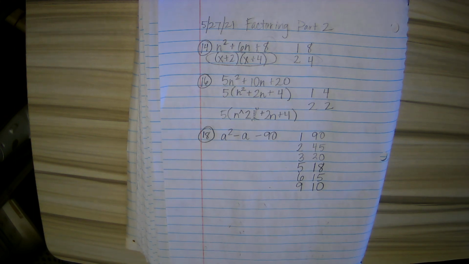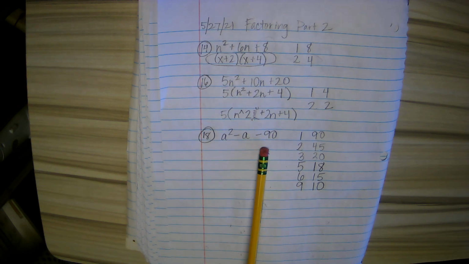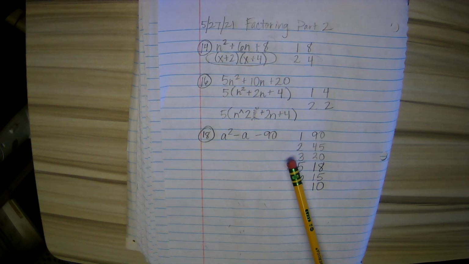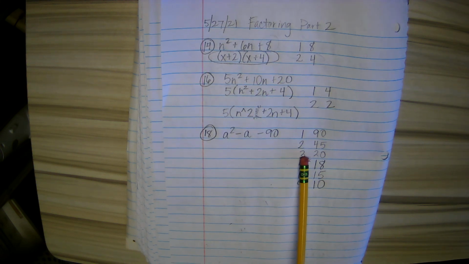All right, so we need a negative number, which means we have to subtract these numbers somehow to make 1. So 90 minus 1, definitely not. 45 minus 2, 43. 30 minus 3, 27.